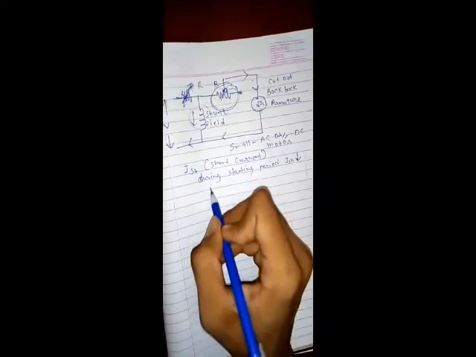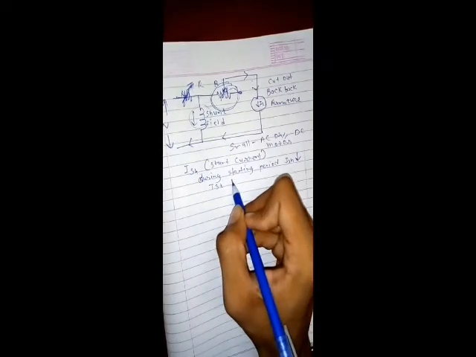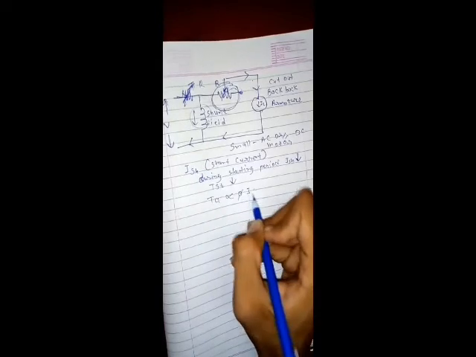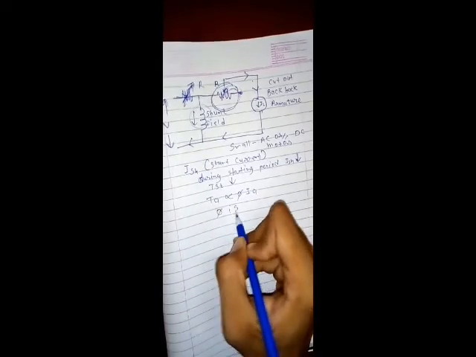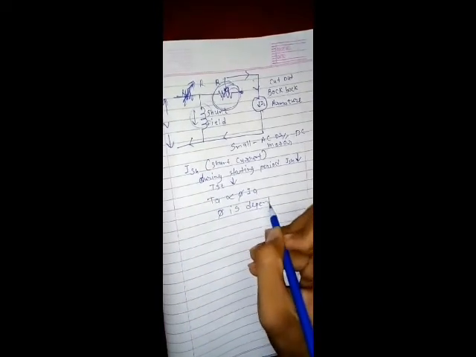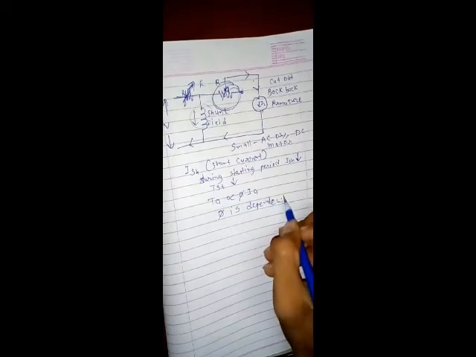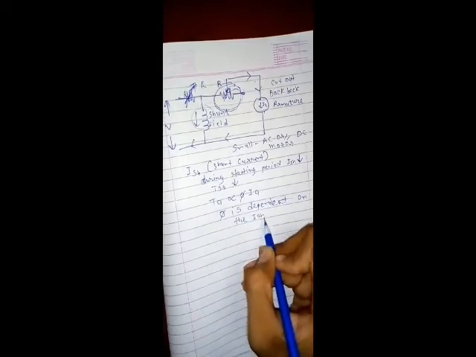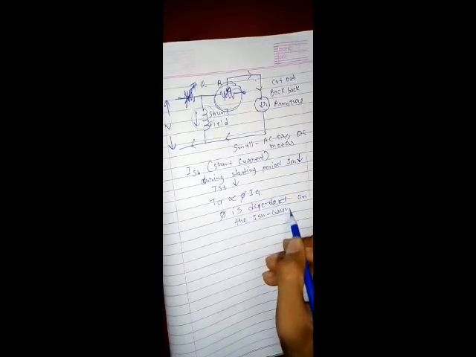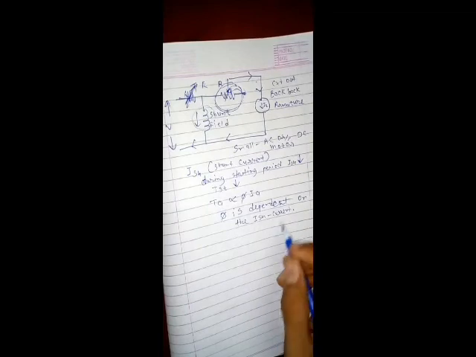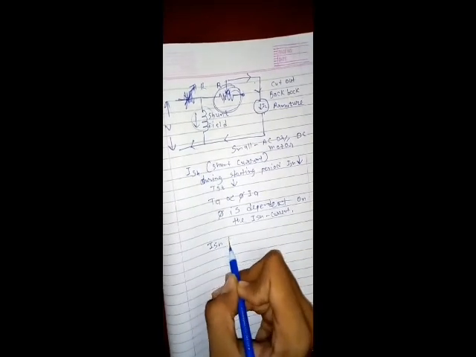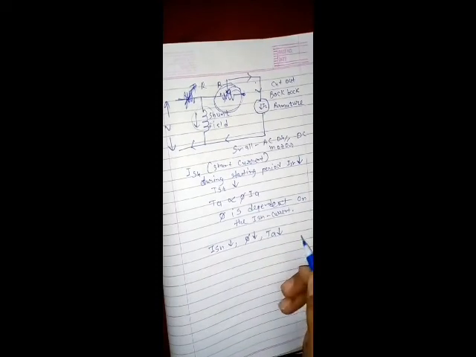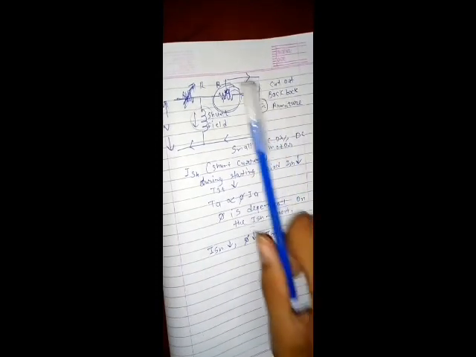Hence the starting torque TST will also be small, because armature torque Ta is directly proportional to phi into Ia, and phi is dependent on the shunt current ISH. It means if ISH decreases, then phi decreases, then the torque of the armature also decreases.